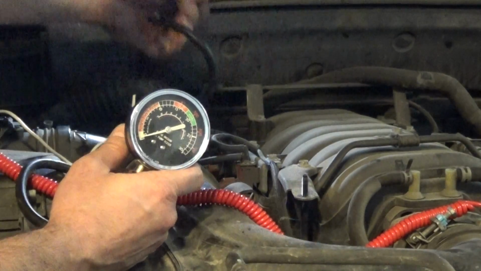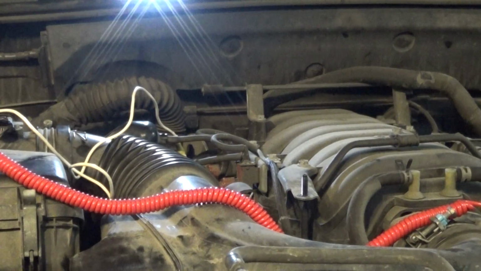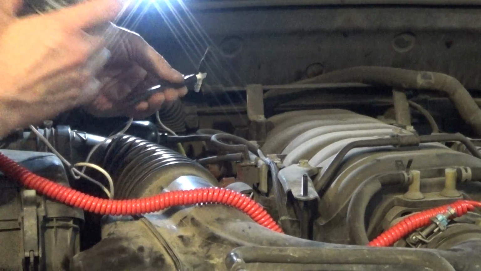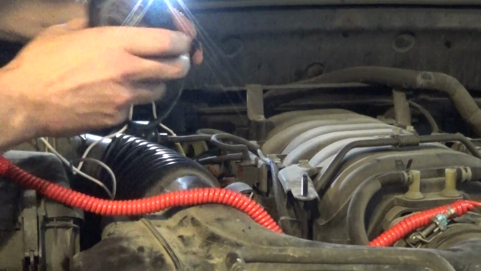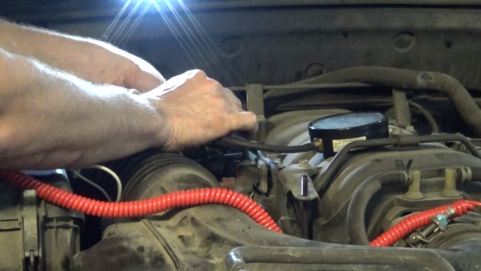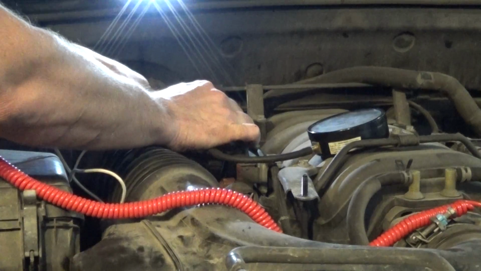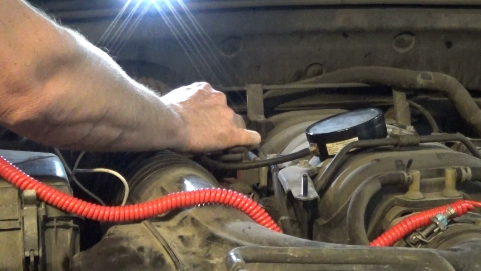I'll show you guys in a second. I have another one with this T adapter. I'm going to connect one end to my solenoid, and another end to my hose that goes down to the valve.